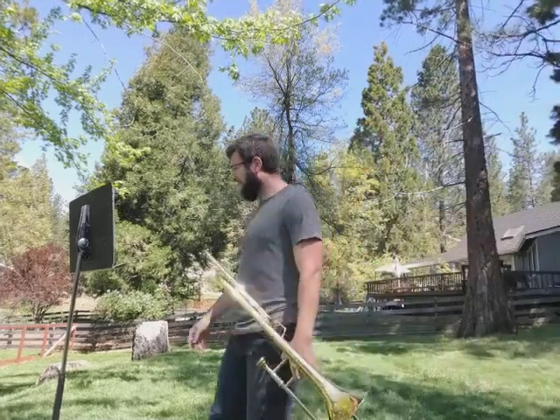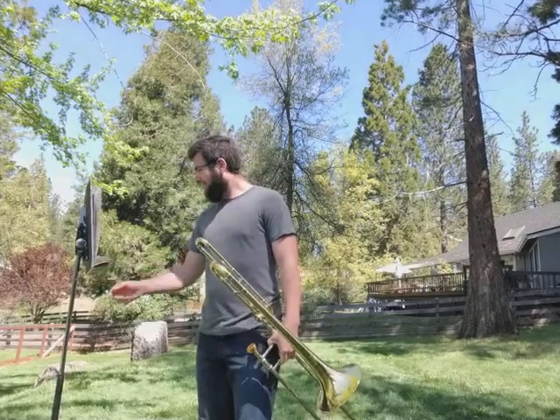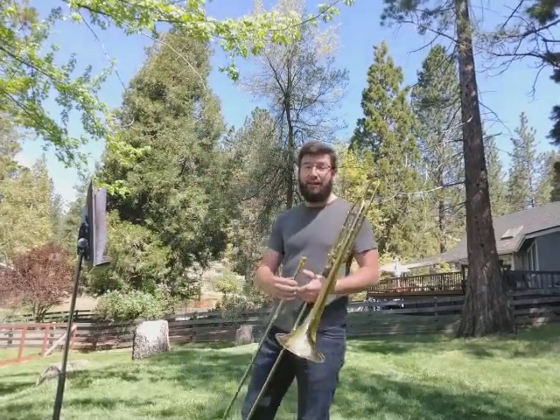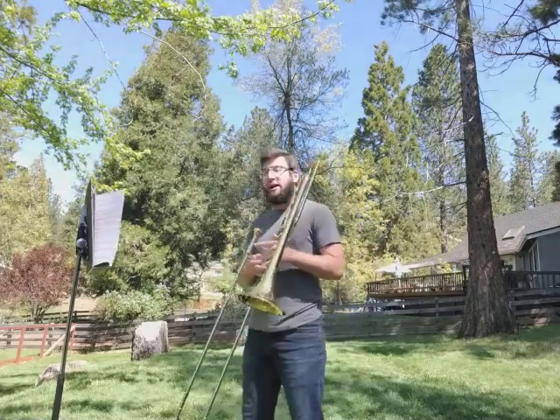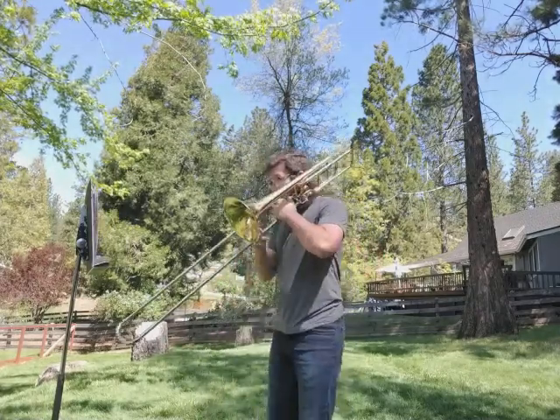Okay, let's play the song together this time, yeah? Here we are. This is a forte dynamic for us with the melody, especially the trombones, right? Here we go. 1, 2, 1, 2, 3.